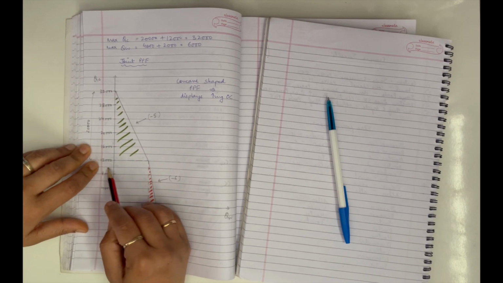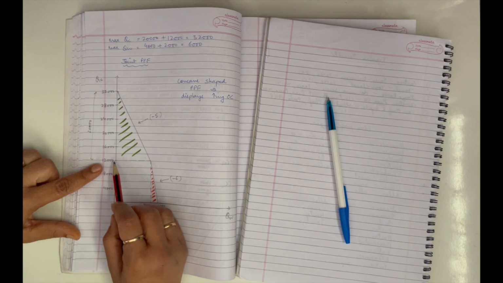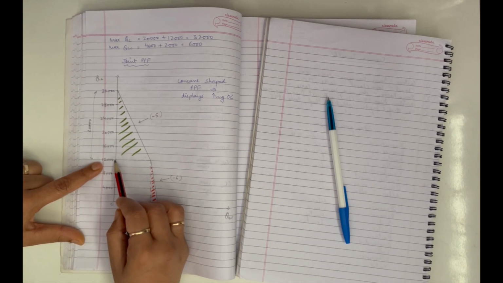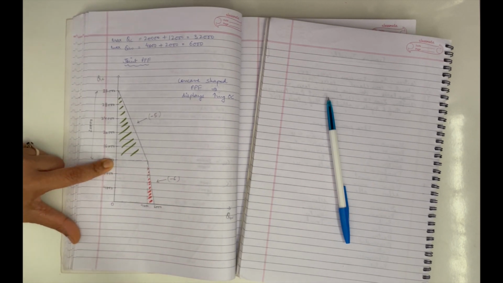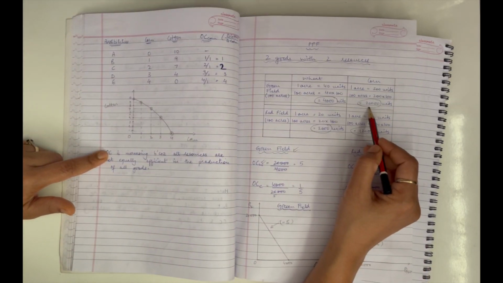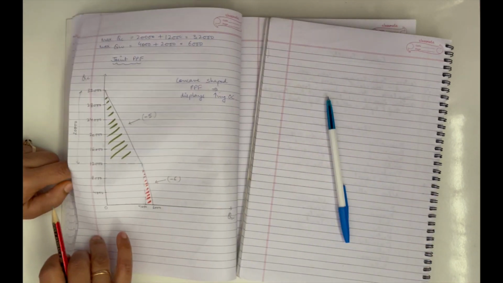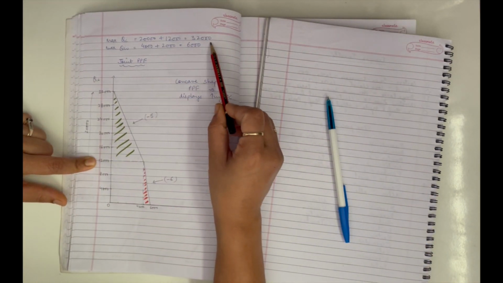Correct? Now this 12,000 is the maximum that you can actually produce on red field, the corn, right? On green field, you can actually produce 20,000 corns, right? Just add these two up, 12,000 plus 20,000, that gives you 32,000.